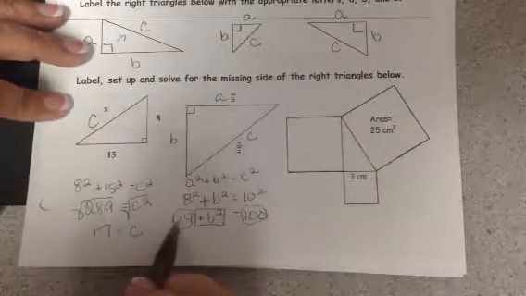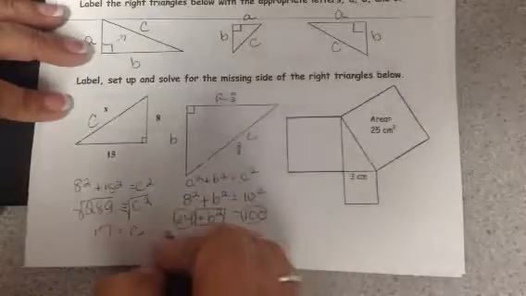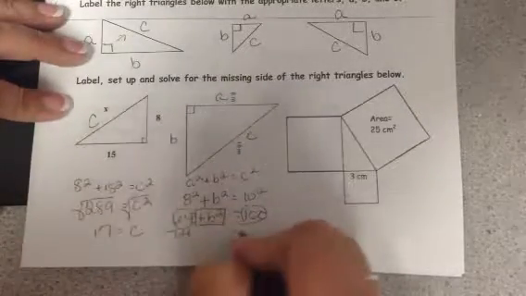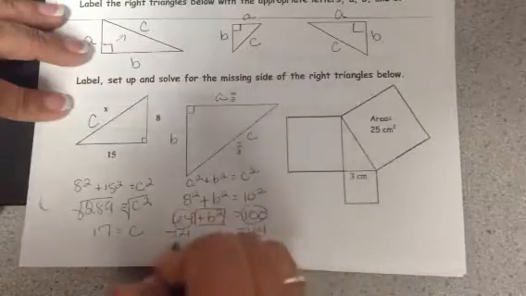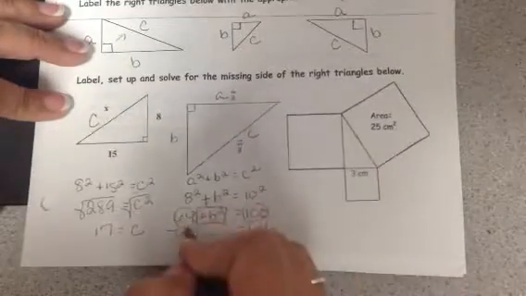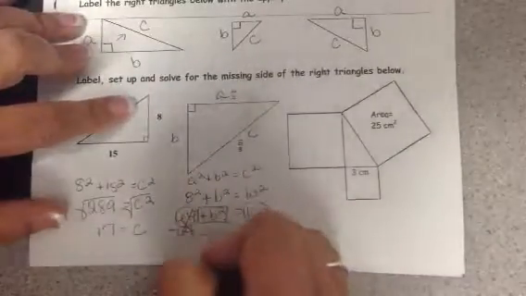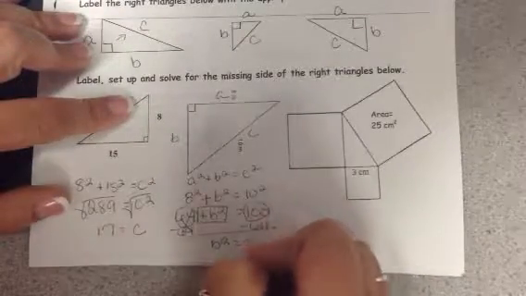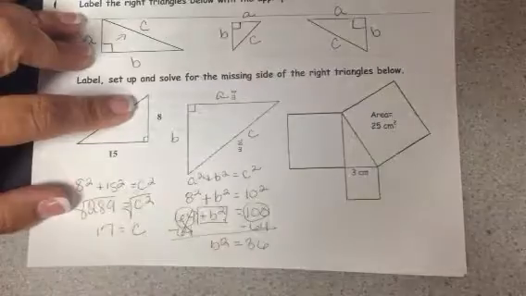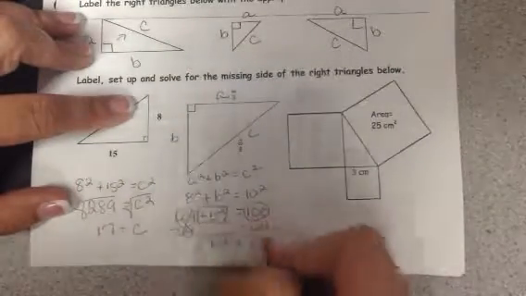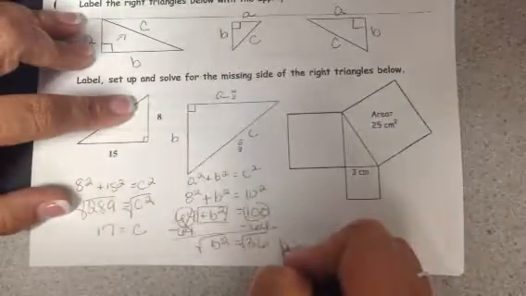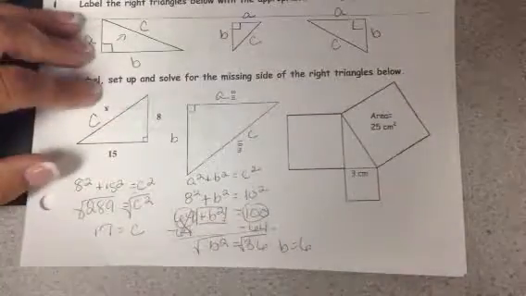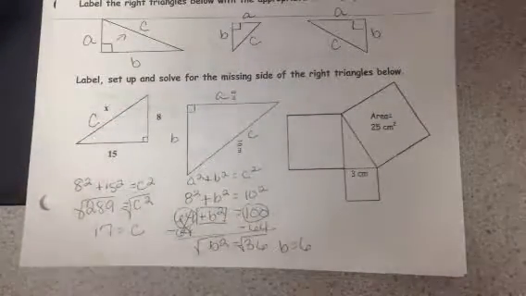We need to move this 64 from here to here, so we are going to say minus 64 from both sides. That does away with that and leaves me with B squared equals 36. And now I have to take the square root of both sides. So B equals 6. Okay, that's one way to do it.